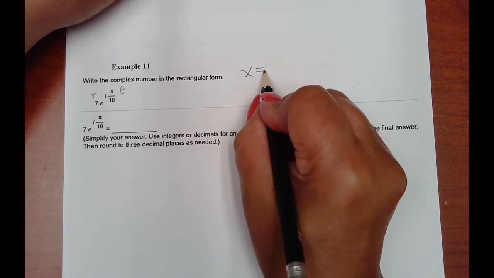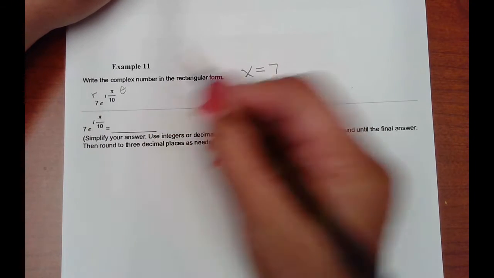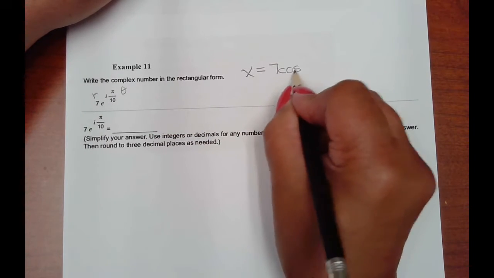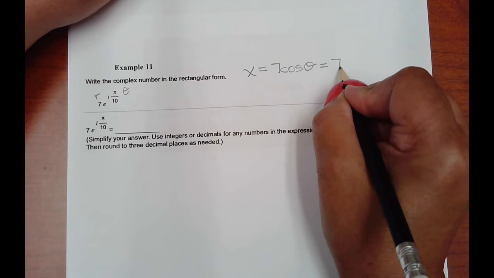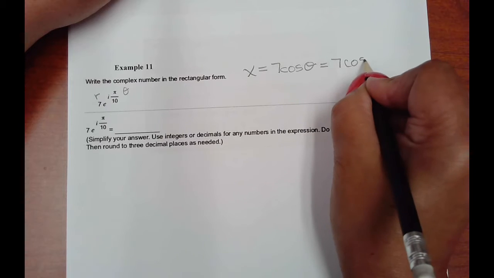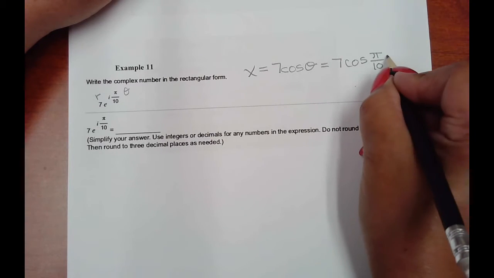So x is equal to the r value, which is 7 right there, times cosine of theta, so 7 times cosine of pi over 10.